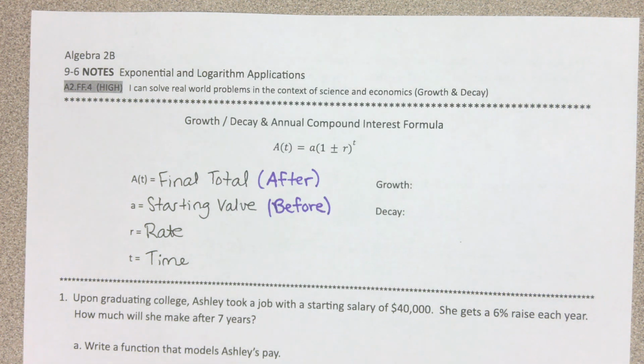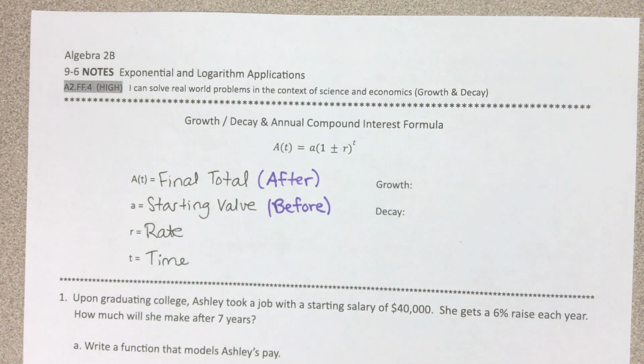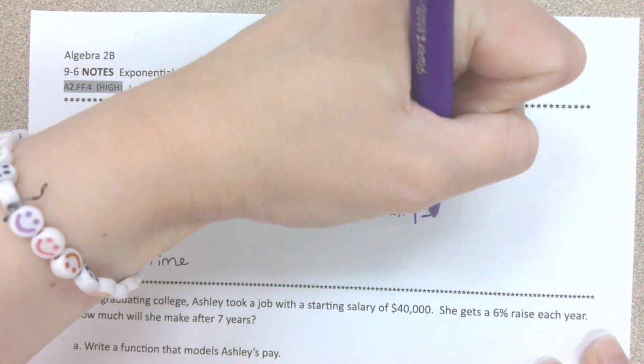And then we have growth and decay. So if you look at the formula, you should notice the plus or minus here, 1 plus r or 1 minus r. That depends if you have growth or decay, and that is just based on the context. So as you can imagine, growth is 1 plus r and decay is 1 minus r.